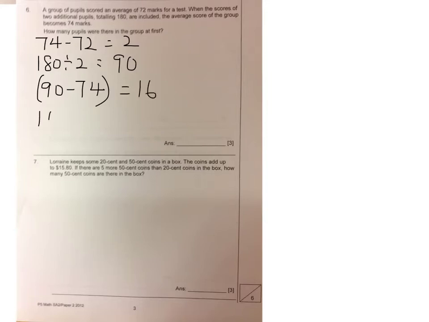Okay, and these 16 marks we divide by the 2 difference. You realize that they affected 8. So for each additional pupil they affected 8. So 2 pupils is 16. So the answer for question 6 is 16. Another method you can try for this is guess and check. Okay, we go to question 7 now.